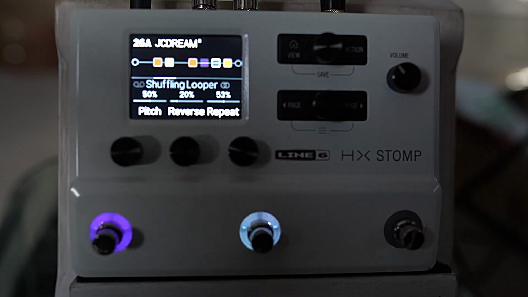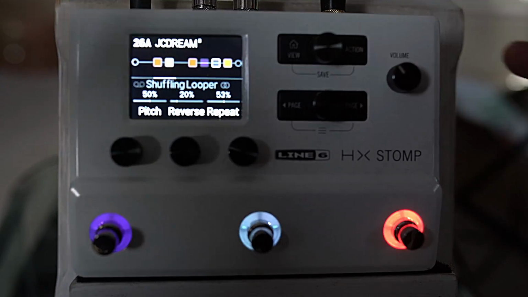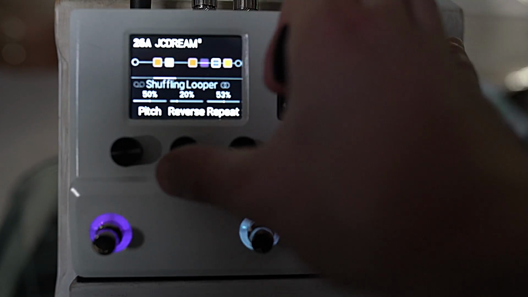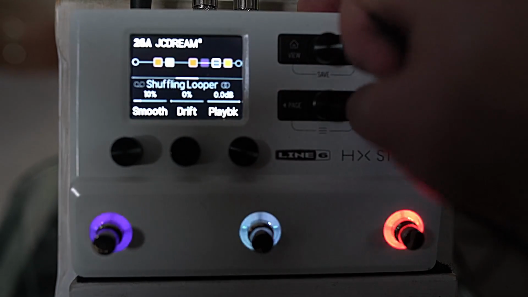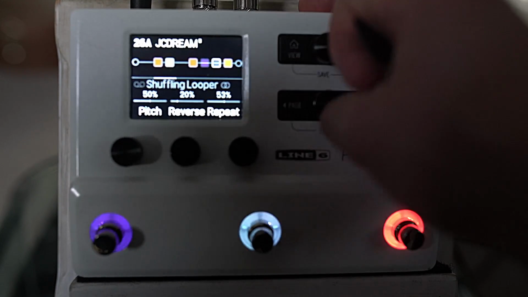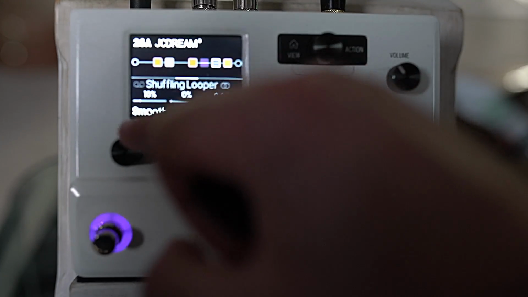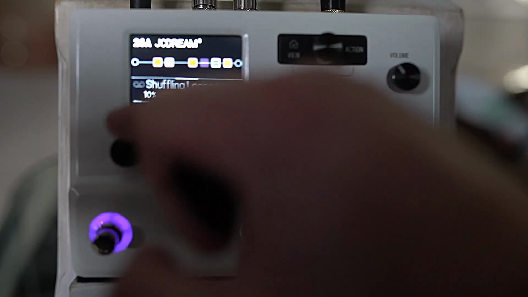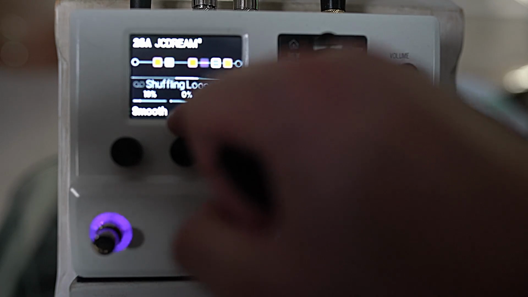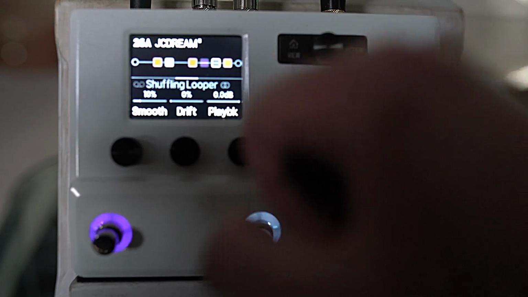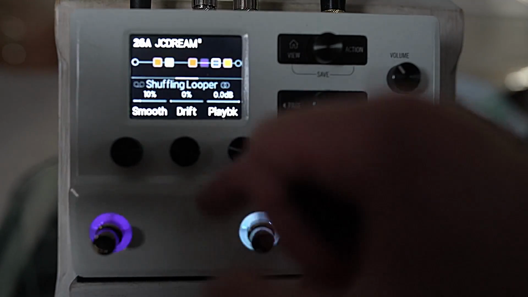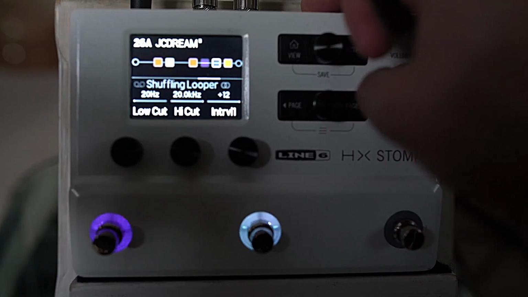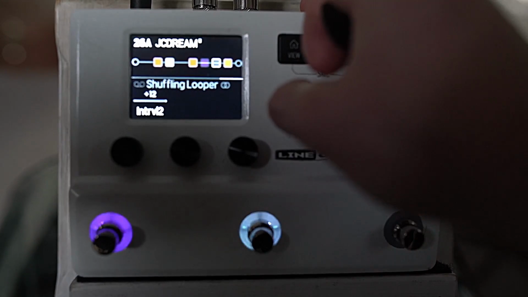Pitch, you can control how many of the shuffles or the likelihood that they will be pitched up. Reverse, the likelihood that they'll be reversed. Repetition of the shuffles, so you can get like that sort of glitchy type thing happening. Smoothing, which isn't actually particularly effective. Drift, I keep this at 0. If you want to keep the thing the same forever, keep it at 0. If you want the shuffle to keep happening and keep evolving, you can turn that above 0. And low cut, high cut, and then our pitch intervals.